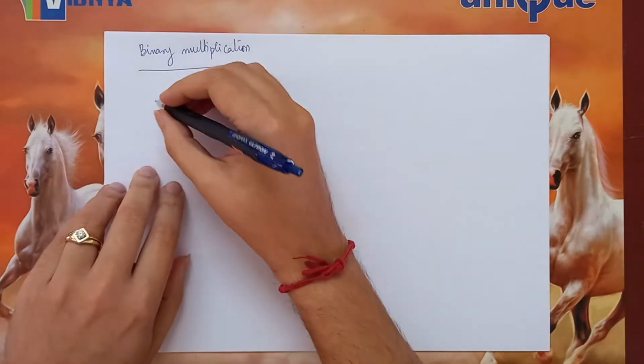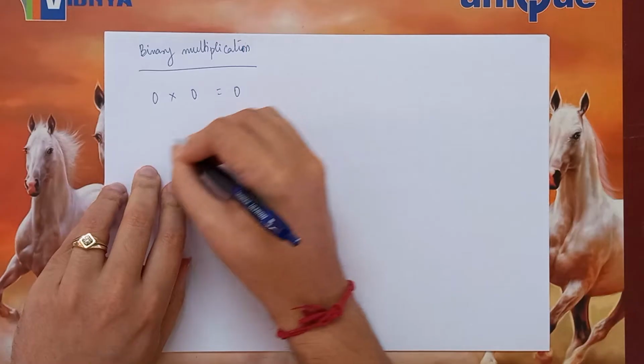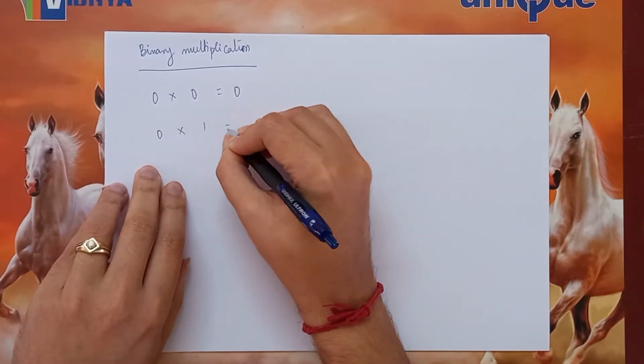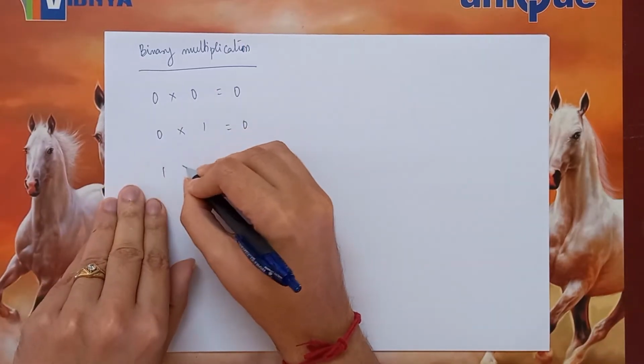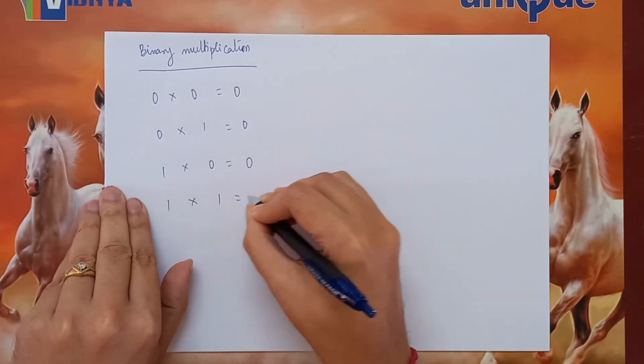So binary multiplication is probably one of the most simple binary procedures which you may encounter in arithmetic, even more simple than addition. The rules are very simple. 0 into 0 is 0, 0 into 1 is 0, 1 into 0 is 0, and 1 into 1 is 1.